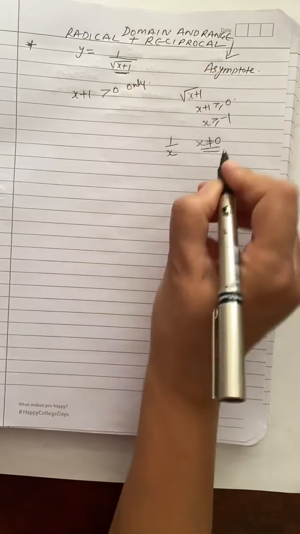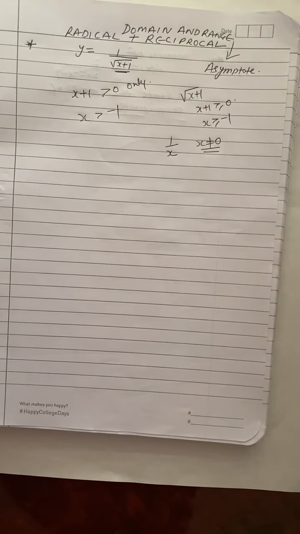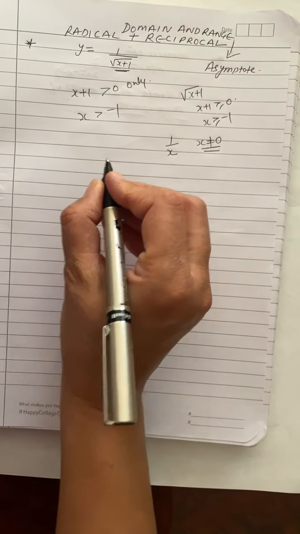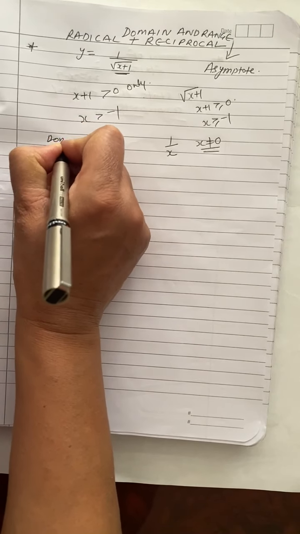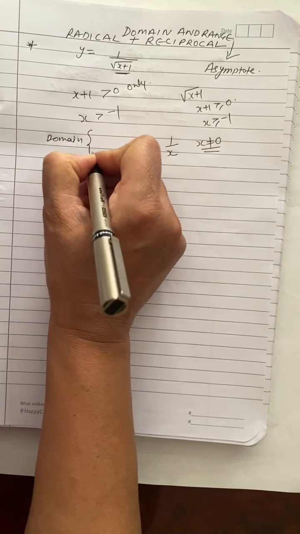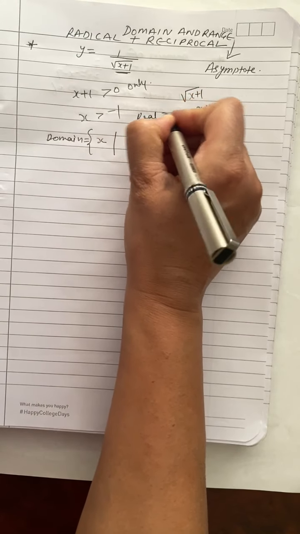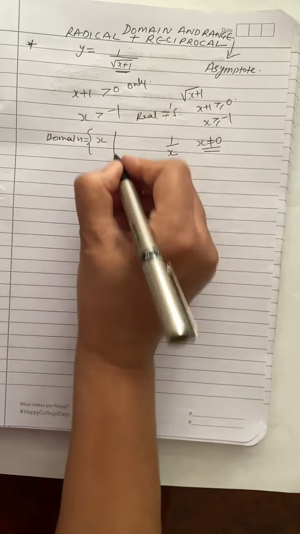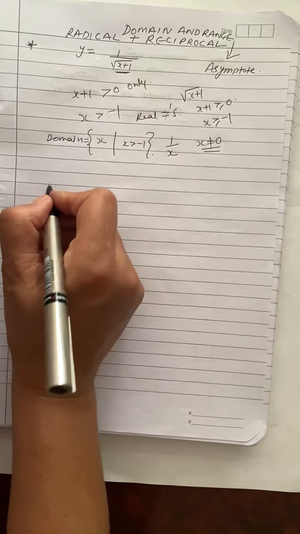Okay, so it cannot be greater than or equal to 0, which means x is greater than negative 1. So that is the domain of this function. So domain in this case is going to be x. Again, we are talking about real numbers here. So x, and then x is greater than negative 1. So that is the domain.